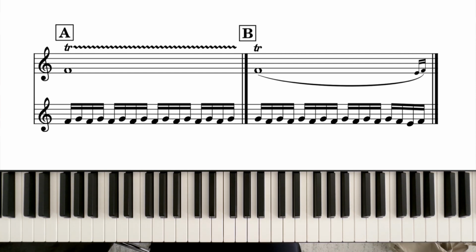In example B, we can again see a trill, but it's connected, the main note is connected to 2 small notes, 2 16th notes at the end, and this is kind of a cadential trill where the trill is going to do a turn at the end.